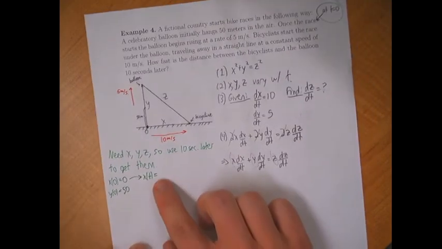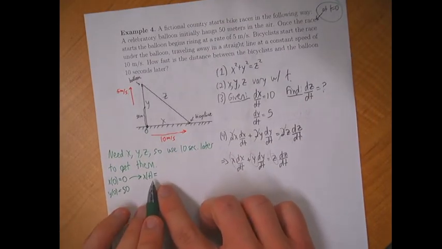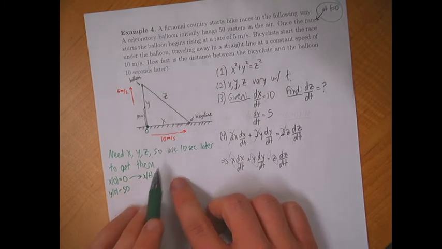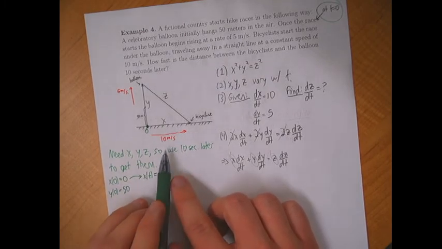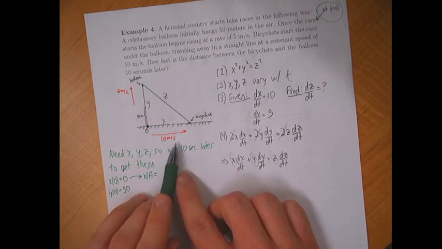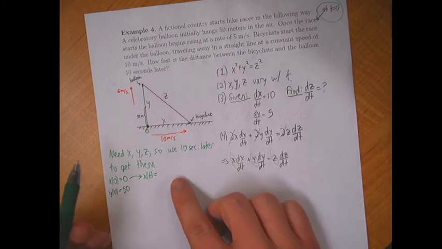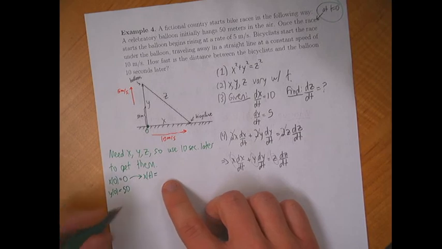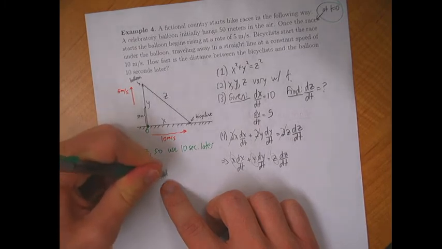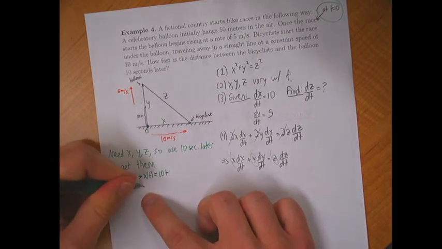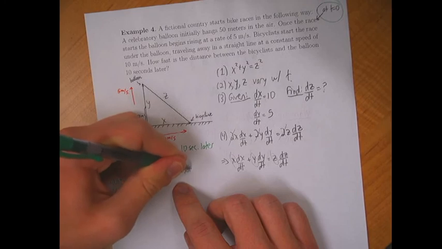To start off, what we notice is that we're always going at a rate of 10 meters per second. So if 1 second passes, the position is going to be 10 meters, and if 2 seconds pass, 20 meters, and so on and so forth. So what should that tell you about x of t in this case? 10 times t, right? And so x of 10 is 100, as you established.